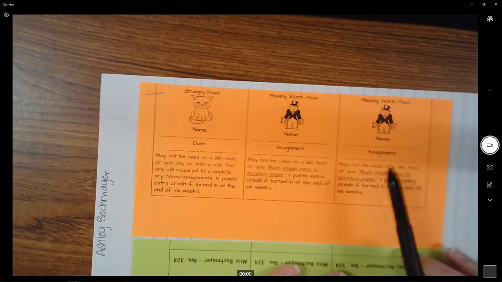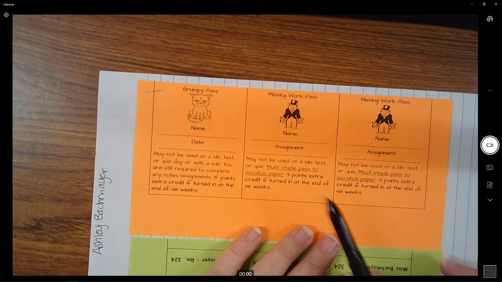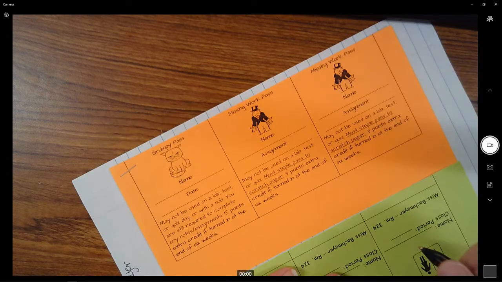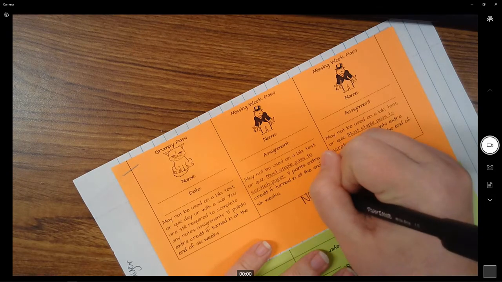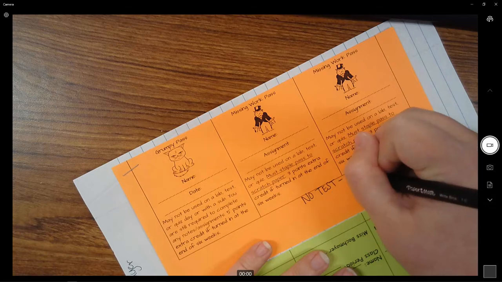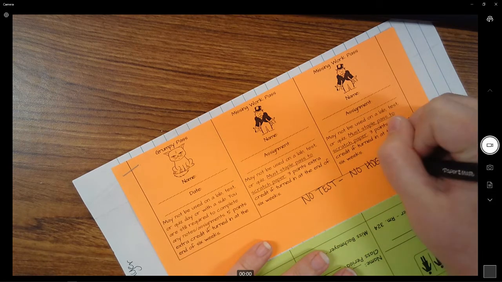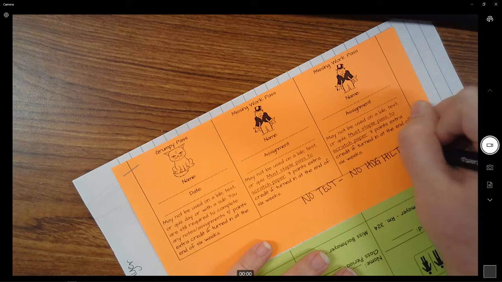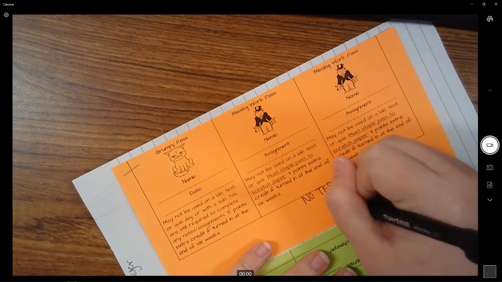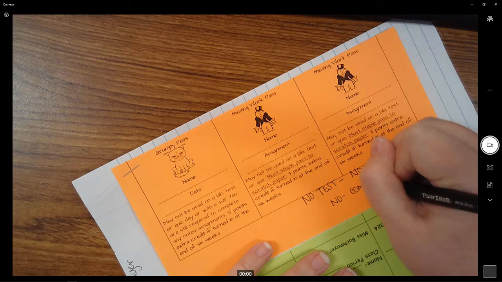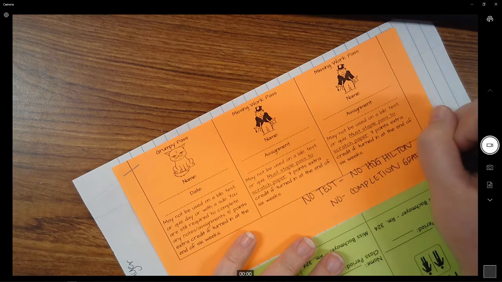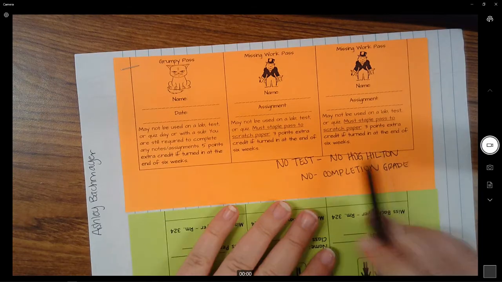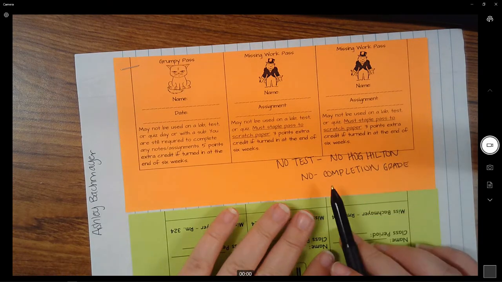Now these orange passes are a little bit different. Remember, 2 of these is a missing work pass. If you still currently have missing work, and this is only for daily work, so no test, no Hog Hilton, because remember that was a quiz grade, and it also does not work on the last completion grade, which I will put in. So it doesn't work for the test, doesn't work for Hog Hilton, and it doesn't work for completion grades.